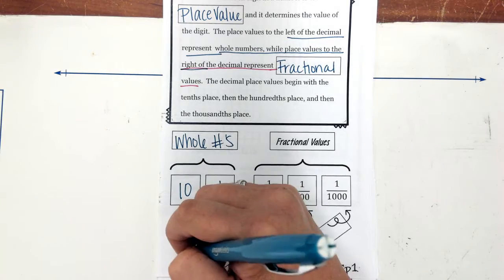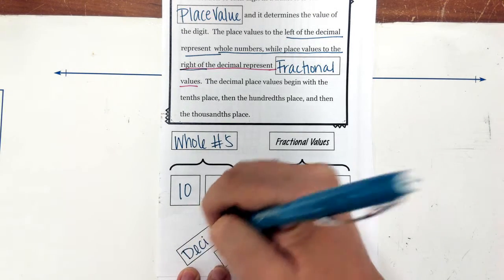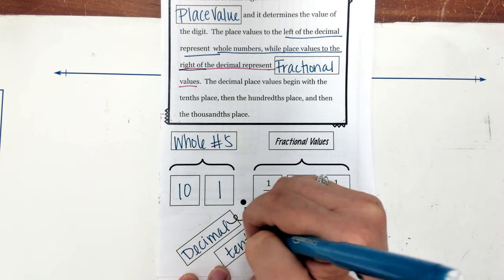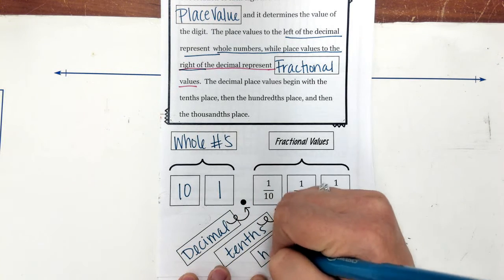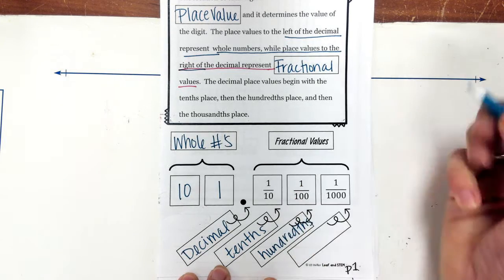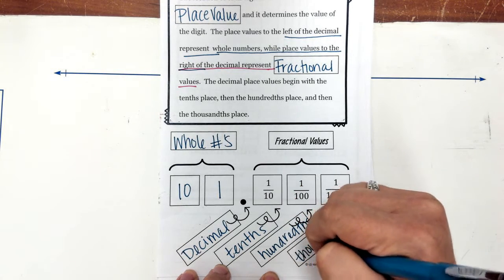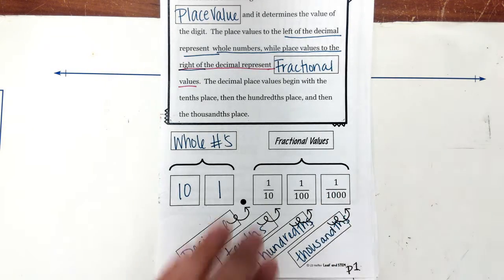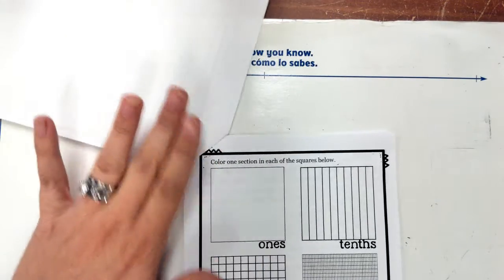So that gives us what each place value is labeled, called. So we have our decimal here. The tenths, hundredths, and thousandths. Flipping it up, let's go look at our next one.